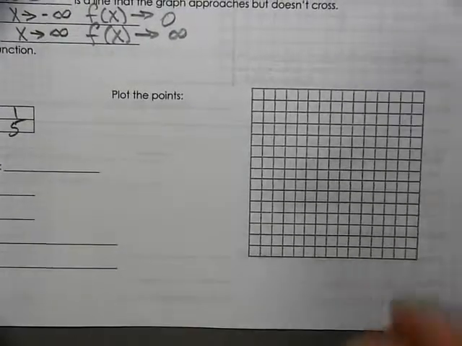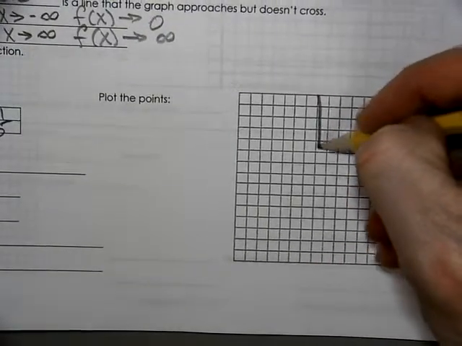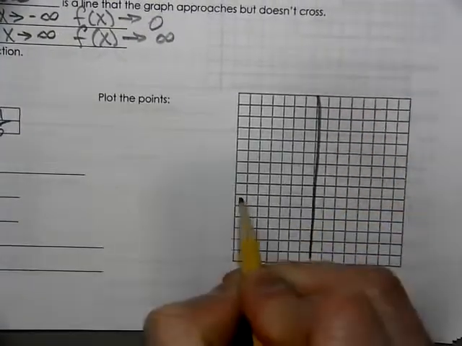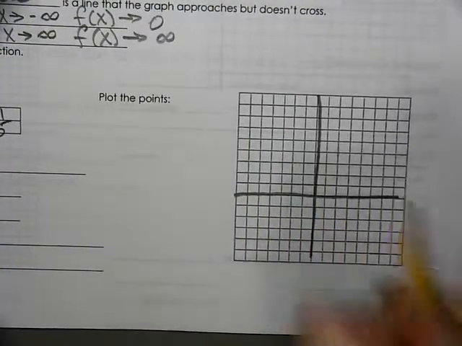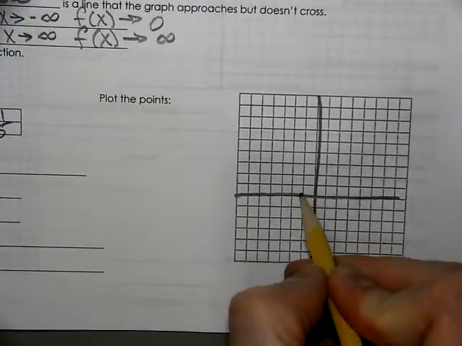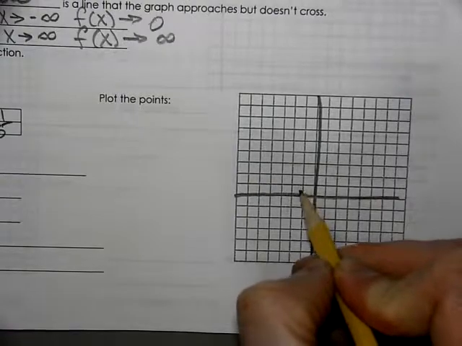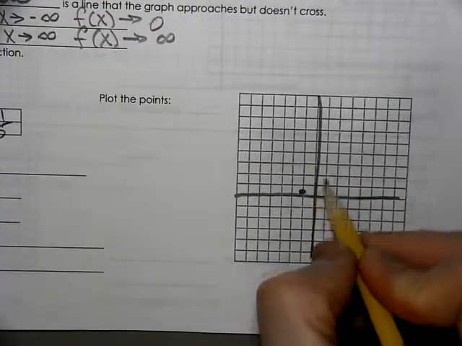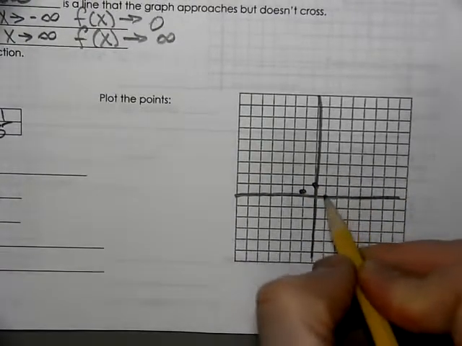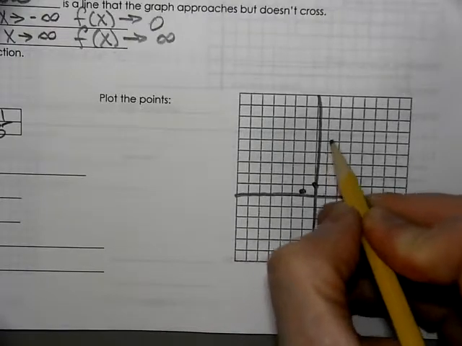So we can come over here to our graph. And you'll see that at -1, we're at 1/5. But at 0, we're up at 1. And at 1, we're up at 5.